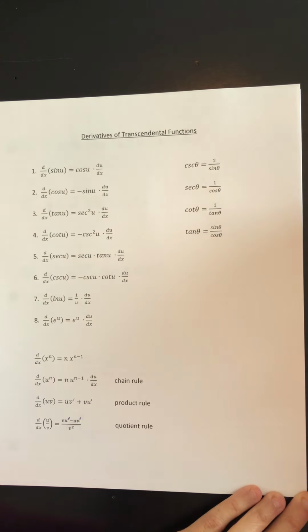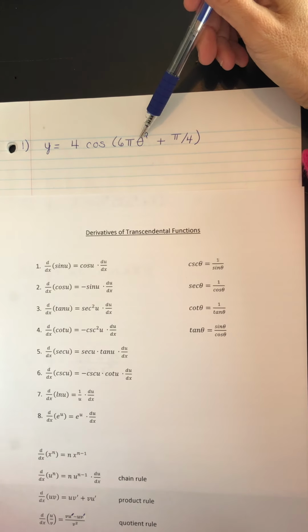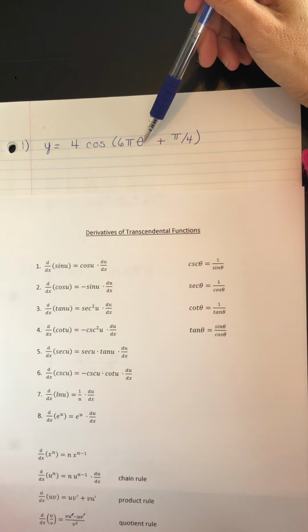I've got some examples here that I'd like to start with. So here we go. We have y equals 4 times the cosine of 6 pi theta squared plus pi over 4. So the independent variable here is theta.